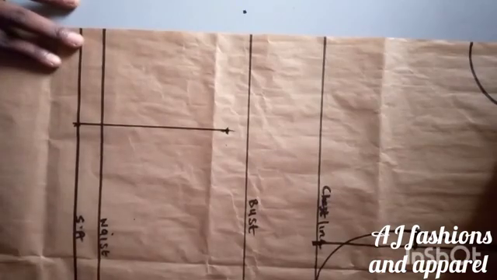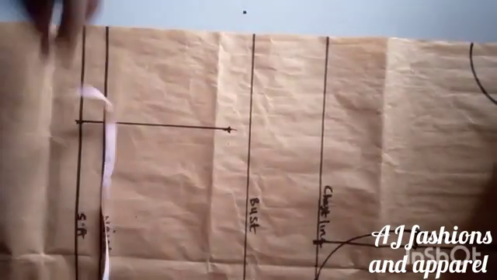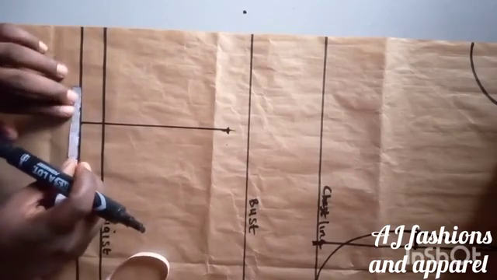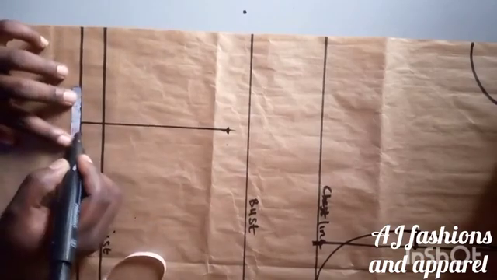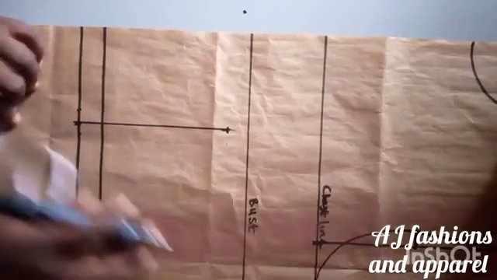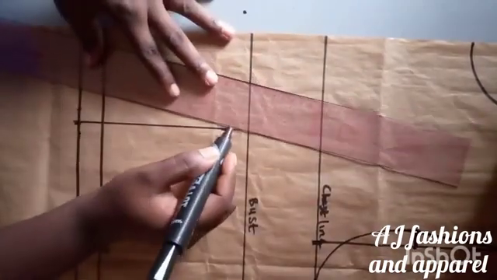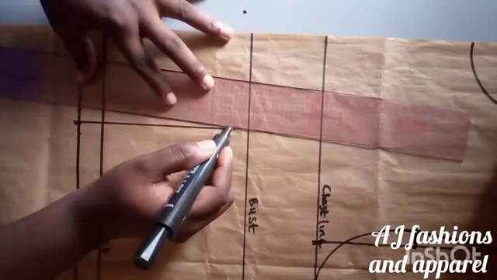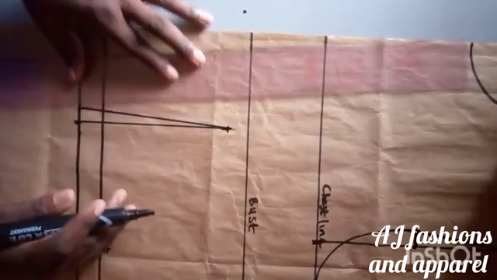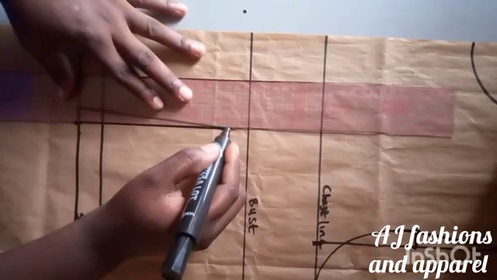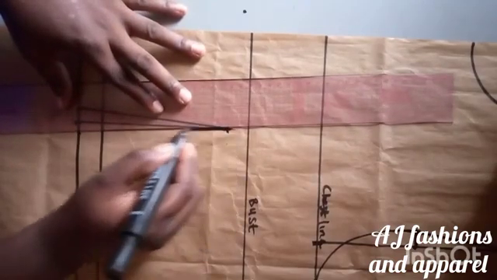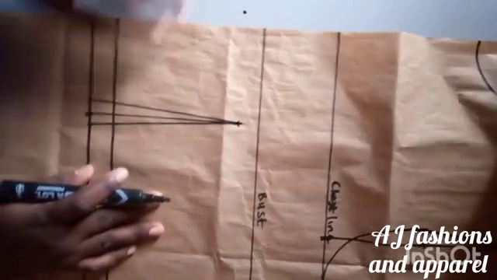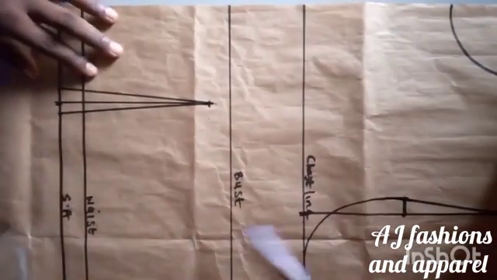I don't want to connect it to the bust line, so that when taking in the dart, the bust point part will not be pointing. I'll open this dart line by 0.5 inch on both sides and connect it to 1 inch below the bust point. So that it should not get to the bust point, so that if you are taking in the dart on your fabric, the bust point will not point out.